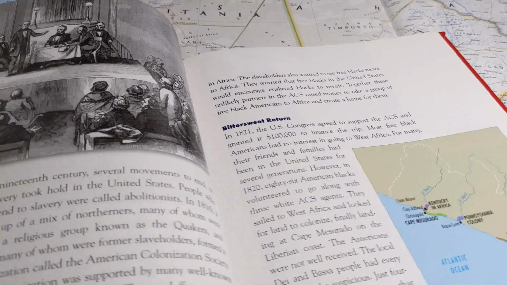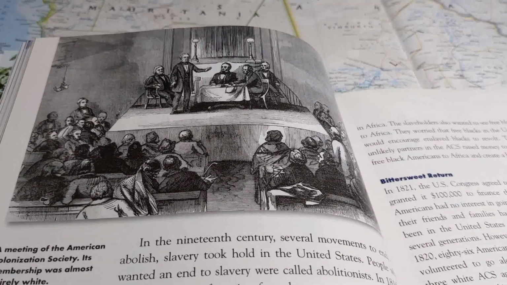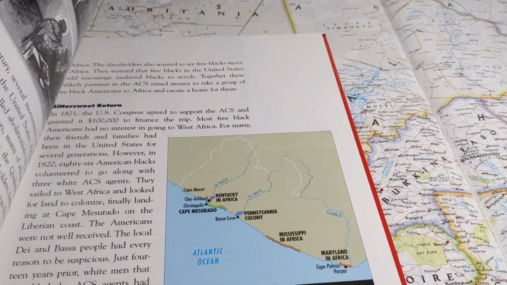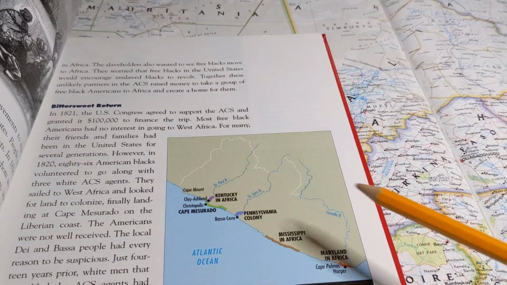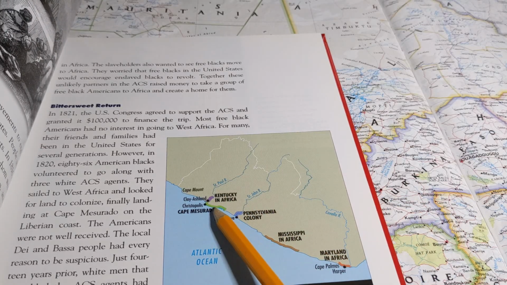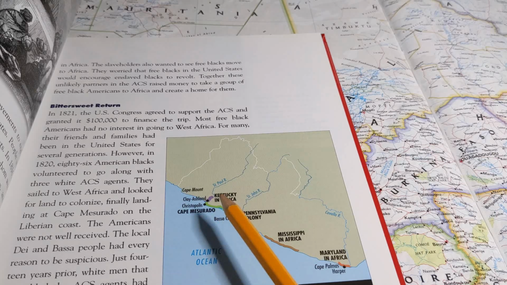This is an ACS meeting. You can see all the white people there discussing what to do with all these black people. And here's the original settlements. You can see there's Kentucky in Africa. This is Cape Mesurado. It was named by the Portuguese when they first arrived and started trading, so they just took the name.